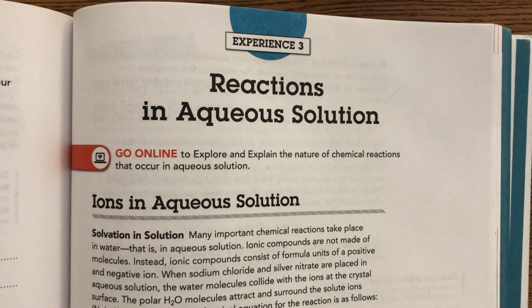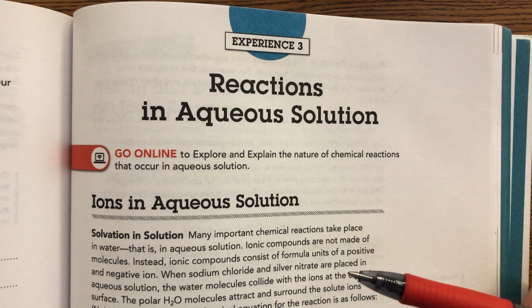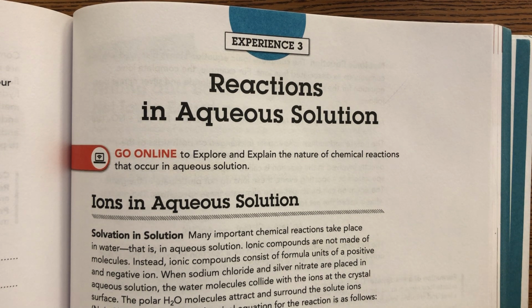Hello students, and welcome to another video. Today we're going to be discussing reactions in aqueous solutions. Of all the equations we've been working with over the last couple of videos, of the five, the one that we're focusing on here is the double replacement reactions.